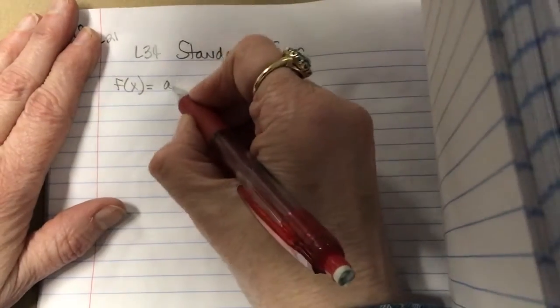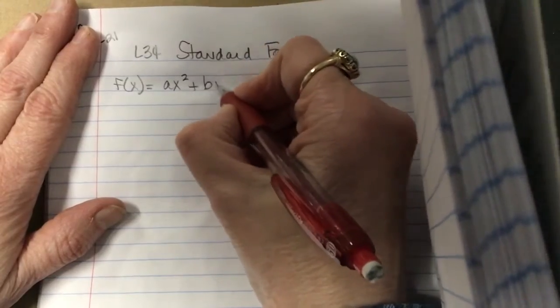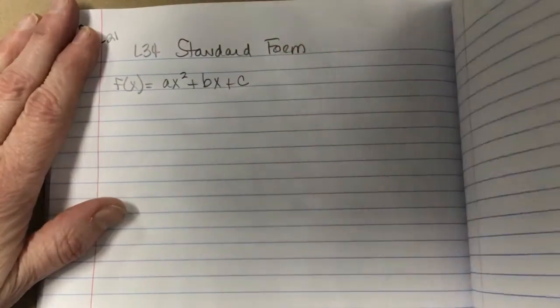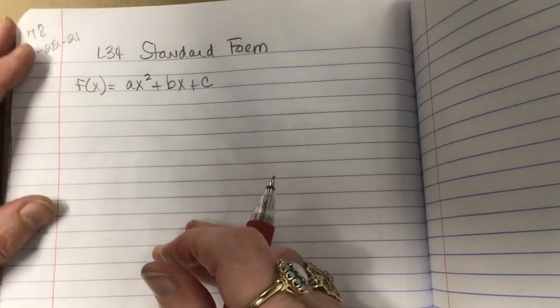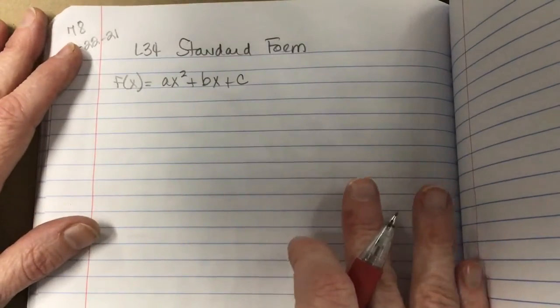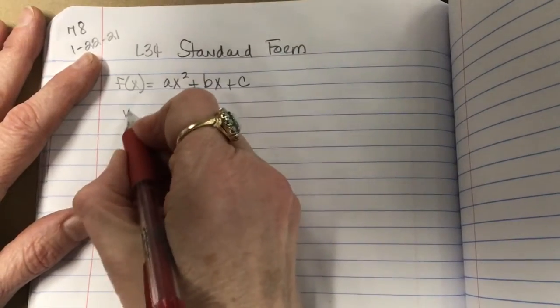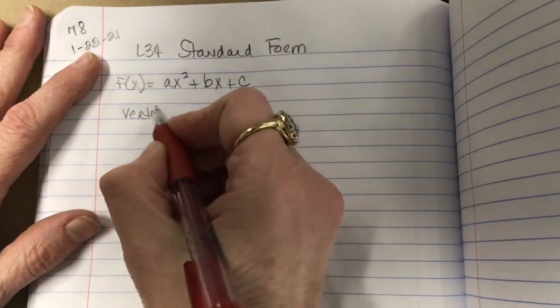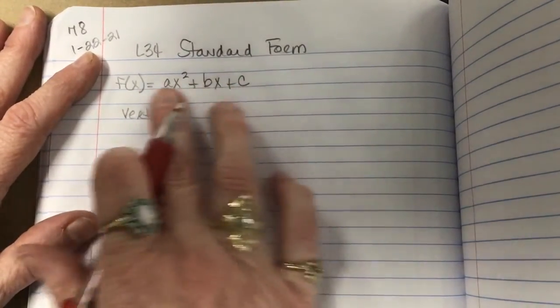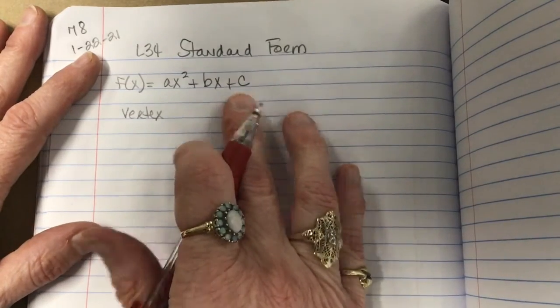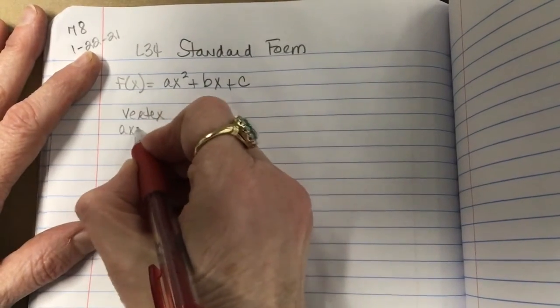So f of x equals ax squared plus bx plus c. Now, a, b, and c are handy for the quadratic formula you had today. It's going to be handy for today. The things we need to find are the vertex. It's going to be a little different because there's no vertex form here. The axis of symmetry, I'll write it out.